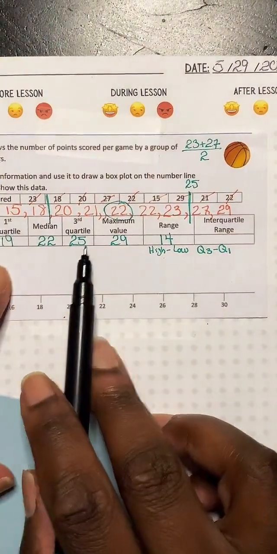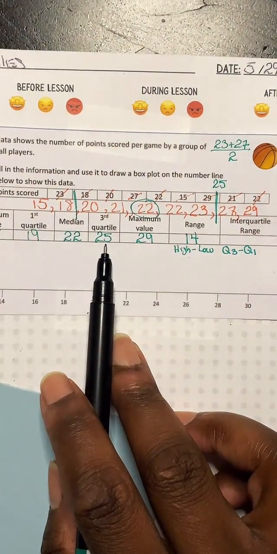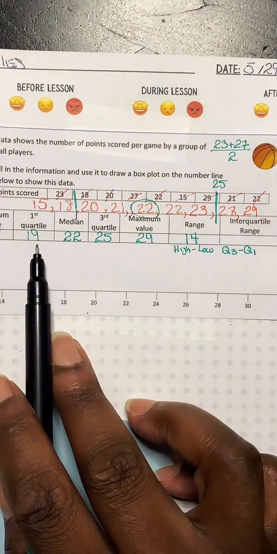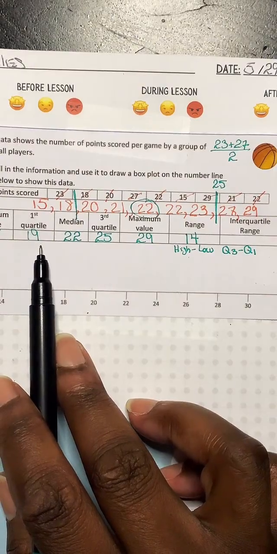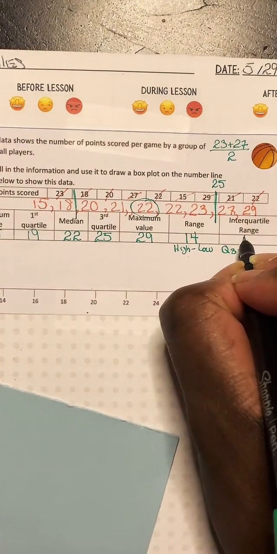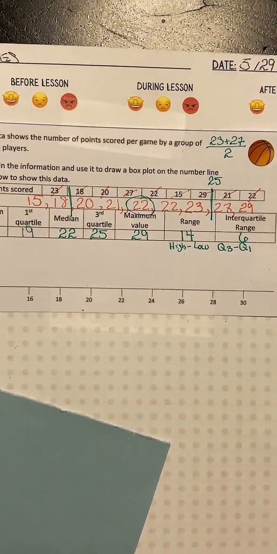So you're looking at your quartiles, which you got your 25. That's your third quartile. And then you got your first quartile, which is 19. So if we subtract those two, that will give us 6. Okay.